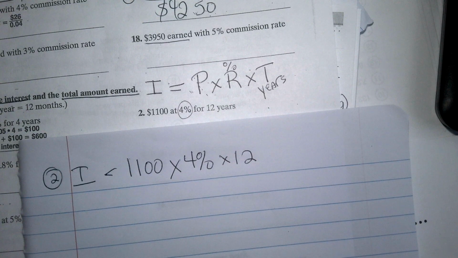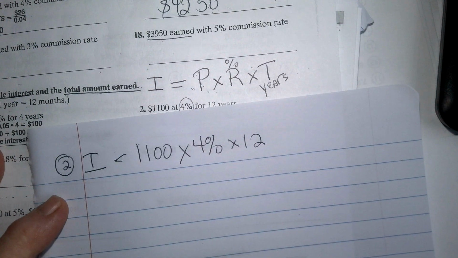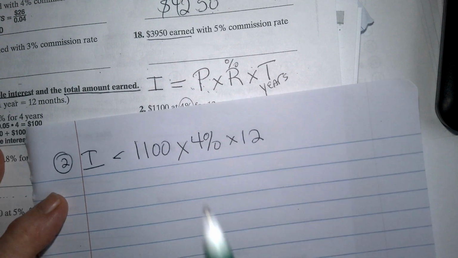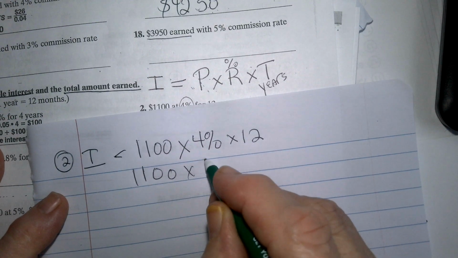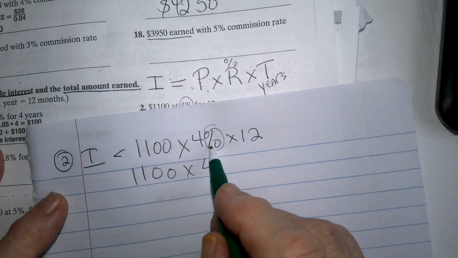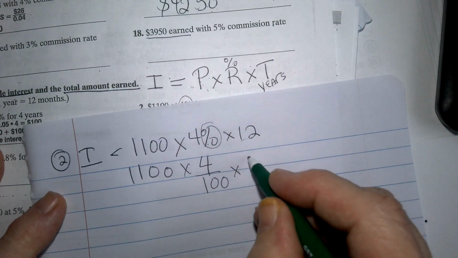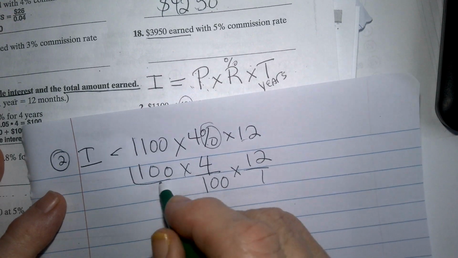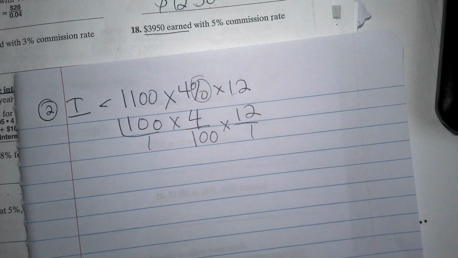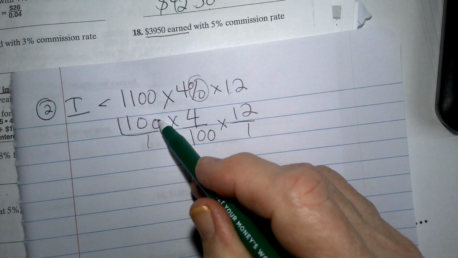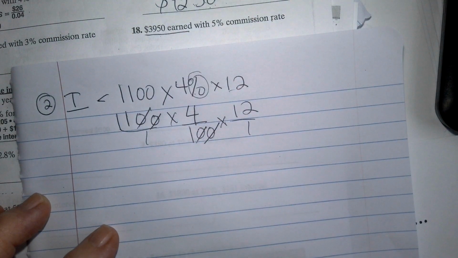So now I'm actually going to solve it. I decide, am I going to do decimal or fraction? I'm going to do fraction. 1100 times 4, what's that over? 100. It's over 100 times 12. Okay. Now, why do you think I chose to put that as a fraction, the percent? Because you can then cancel out. There you go. Then I can cancel out these two, and I'm almost done.